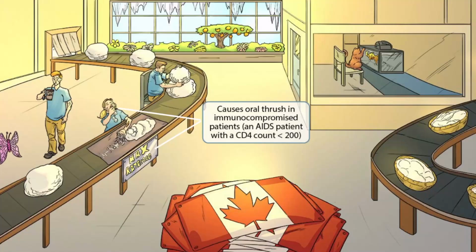If you look at her arm, you can see that she's wearing a band-aid, which is to make you think of HIV or AIDS. Finally, this is all occurring right next to a moving conveyor belt with a sign that says max rate equals 200. And this should help you think of a CD4 count of 200.